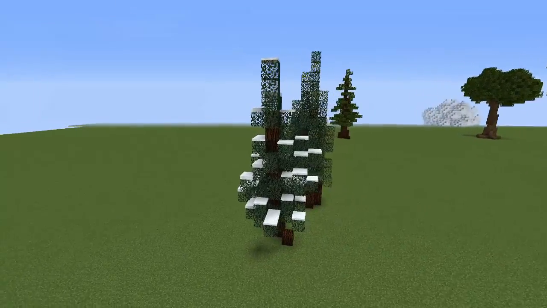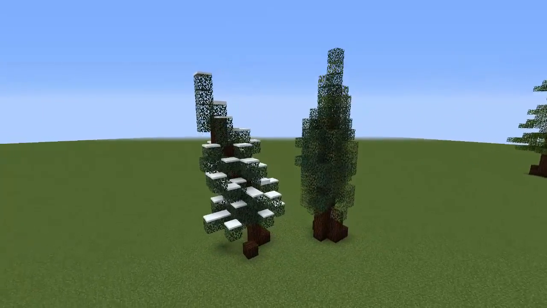Alright, here's our final 2 tree designs. I hope you guys enjoyed it, and thanks for watching.